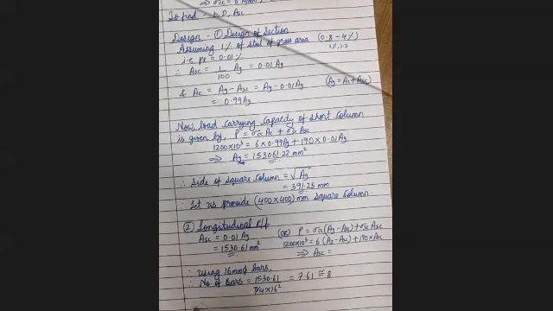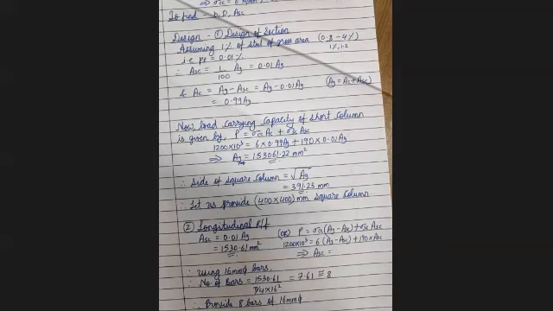Okay. So therefore, let us provide 8 bars of 16 mm diameter as longitudinal reinforcement. ठीक है, so everyone, with this also you are getting the same ASC.